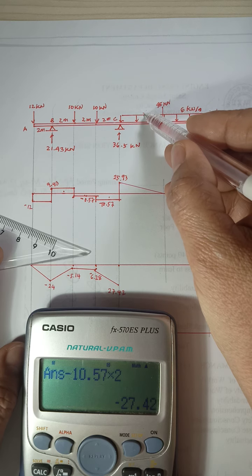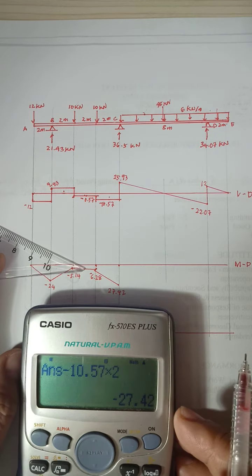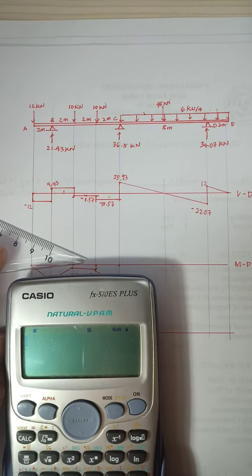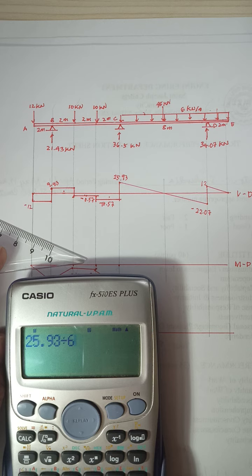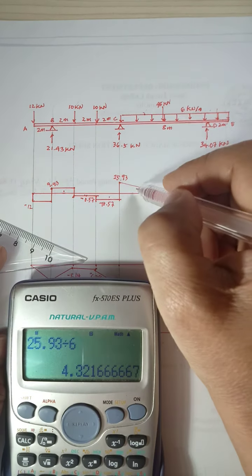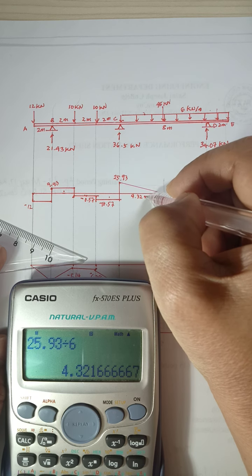You can only do that for a uniformly distributed load. Okay? So let us be clear. Your 25.93, you divide by the load of 6. Okay? So that would be 4.32. So this distance here is 4.32 meters.